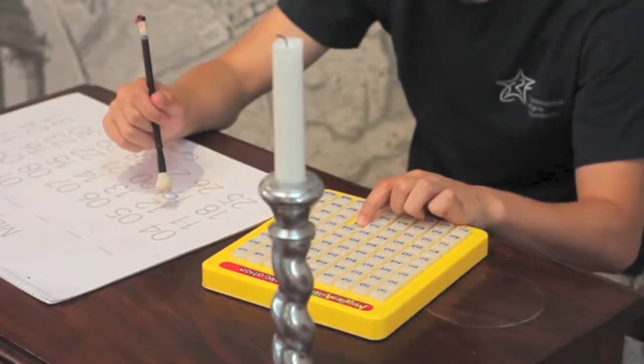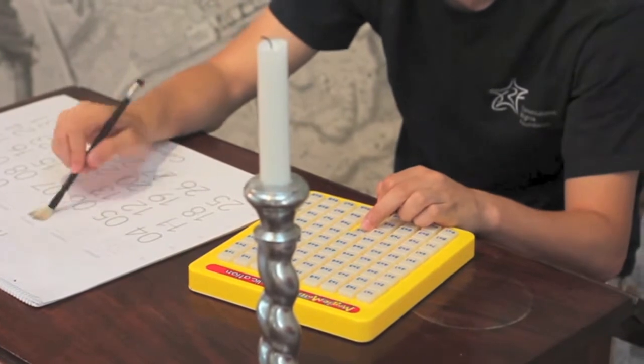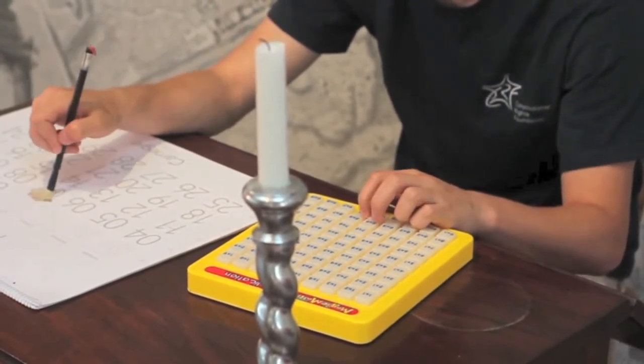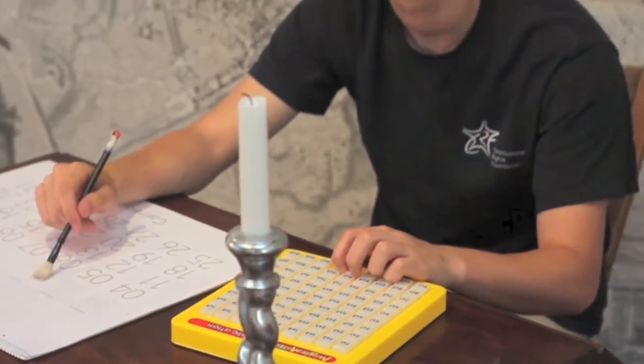Time to learn how to integrate. Oh, hello. I didn't see you there. Lately I've been thinking about integration. Integration is an important part of calculus.